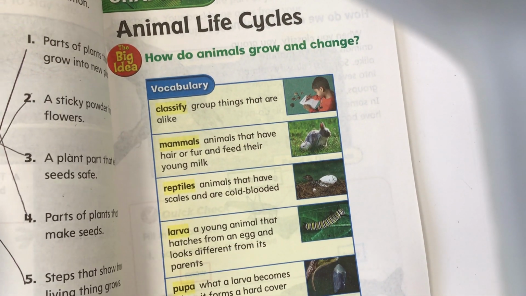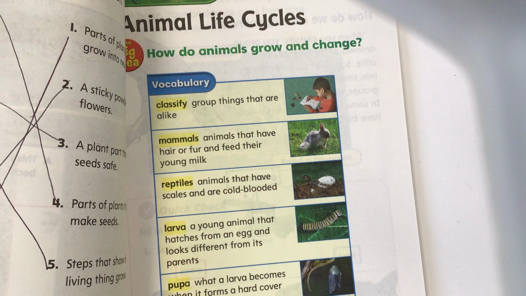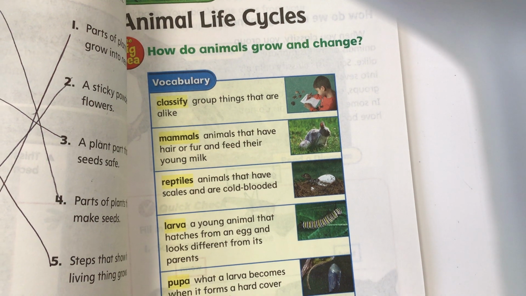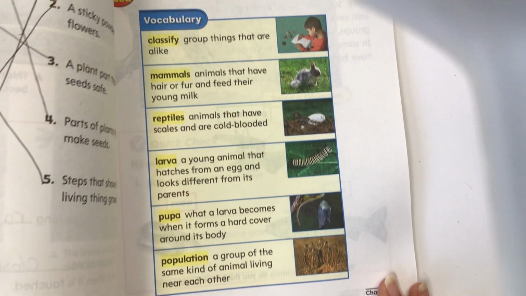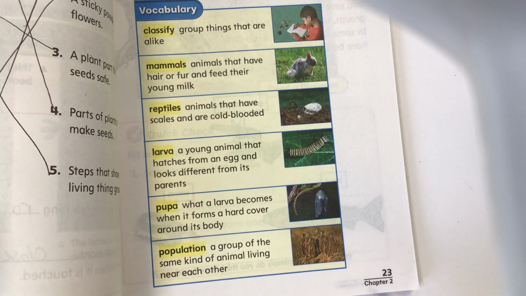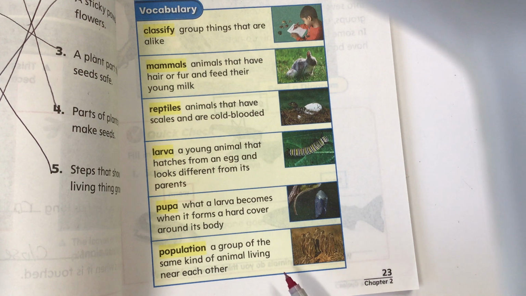Mammals. Animals that have hair or fur and feed their young milk. Reptiles. Animals that have scales and are cold-blooded. Larva. A young animal that hatches from an egg and looks different from its parents. Pupa. What a larva becomes when it forms a hard cover around its body. Population. A group of the same kind of animal living near each other.